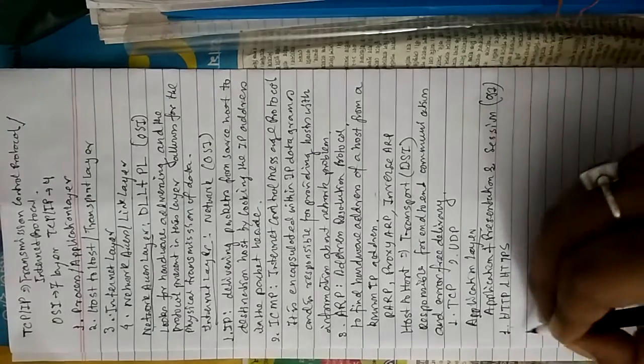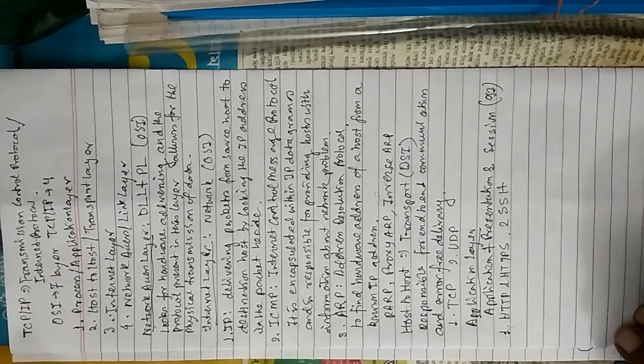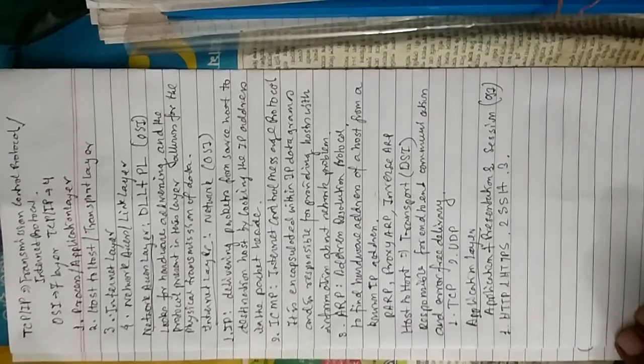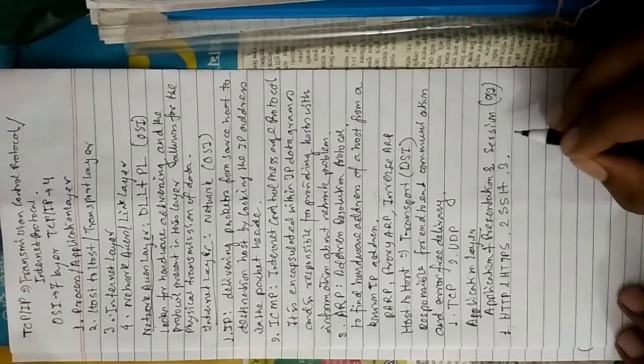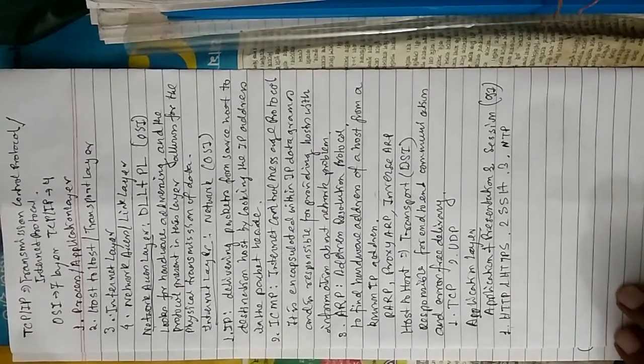Okay, and the second one is SSH. SSH stands for secure shell, and it is a terminal emulation software similar to Telnet. And number 3 is NTP, that is Network Time Protocol. It is used to synchronize the clocks on our computer to one standard time source, and it is very useful in bank transactions.